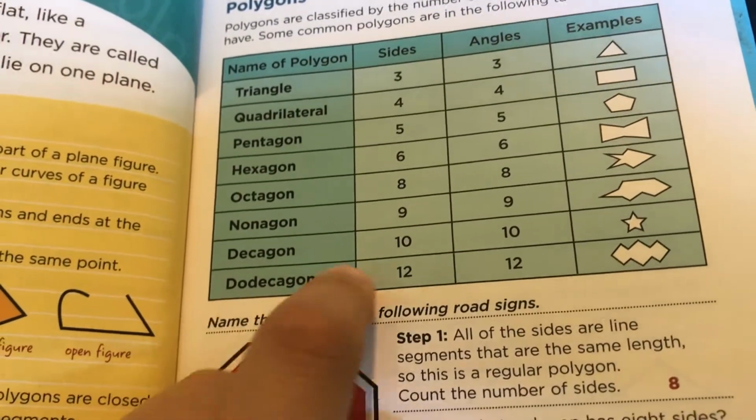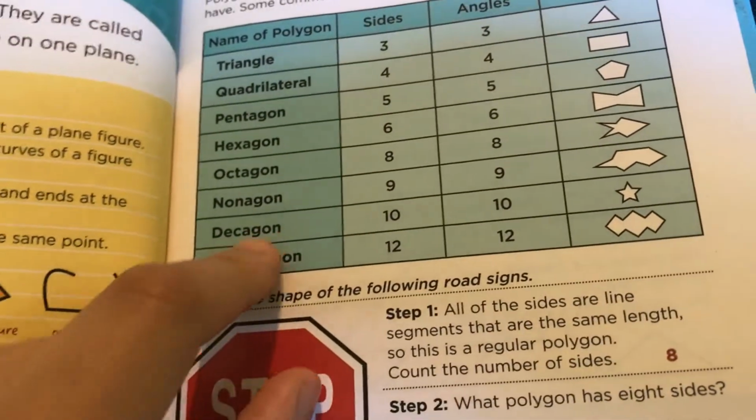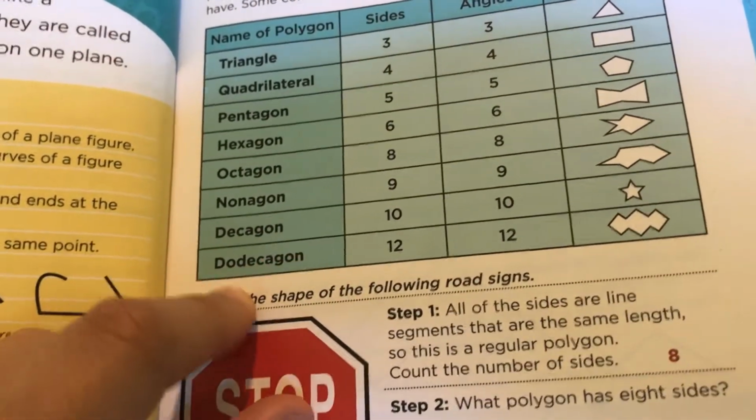Dodecagon: 12 sides, 12 angles. Dodecagon. That's a cool name.